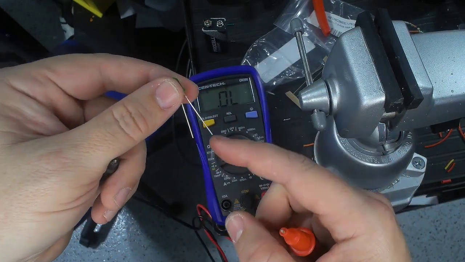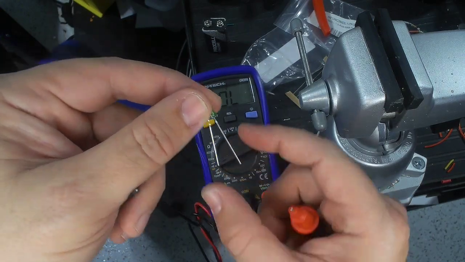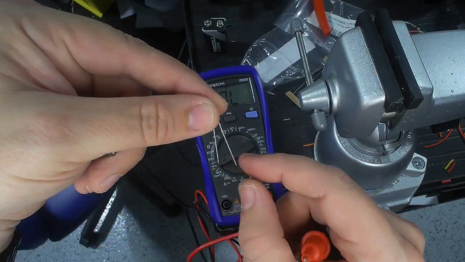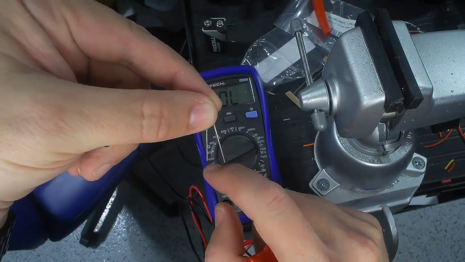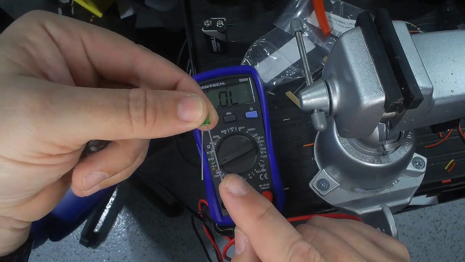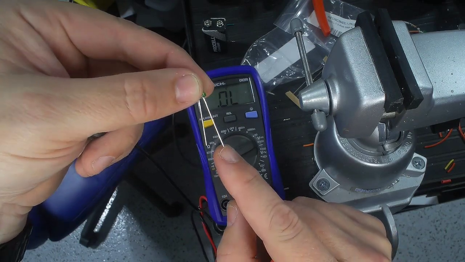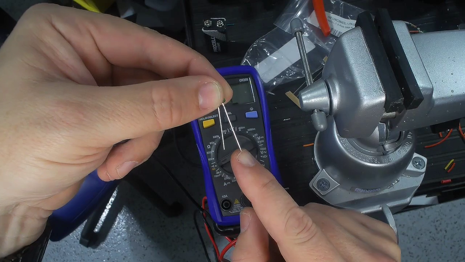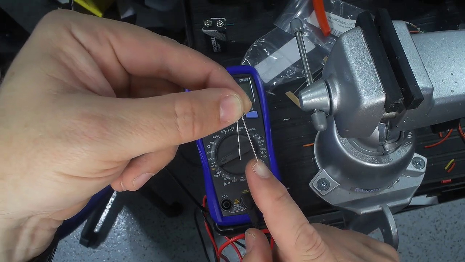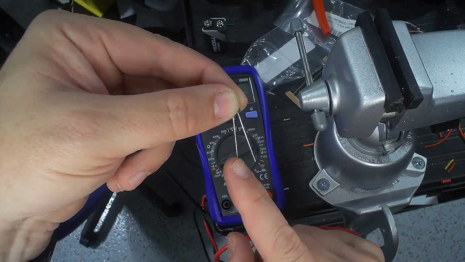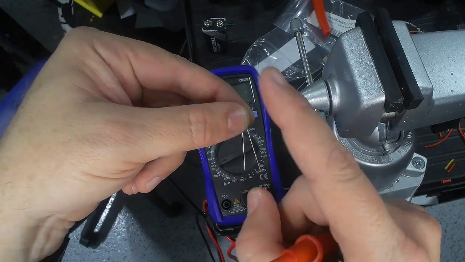So generally speaking, most LEDs are going to come with the two leads of different lengths. And the long length is the one you want to be your positive DC, right? And the short length is the negative side. And that's where it's going to go through.